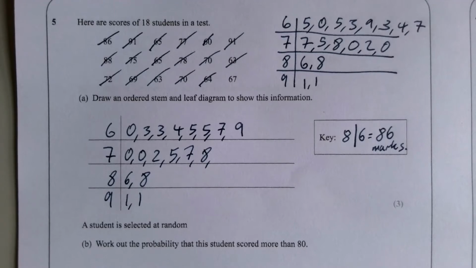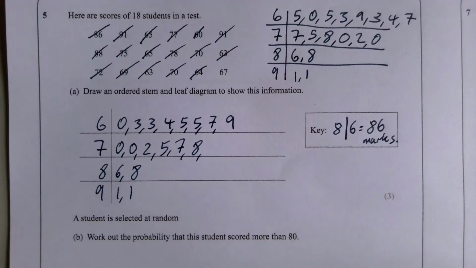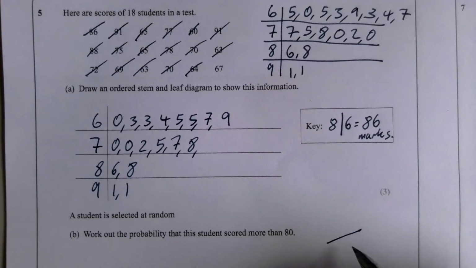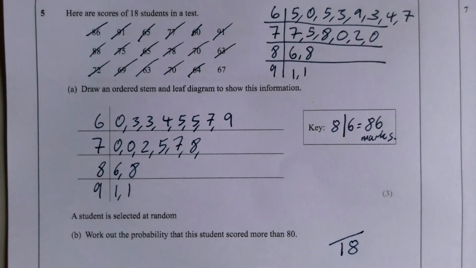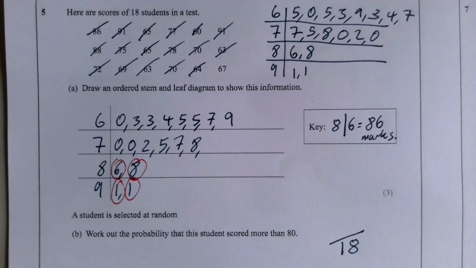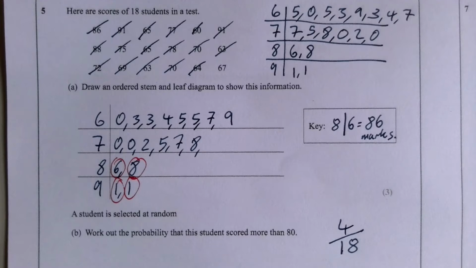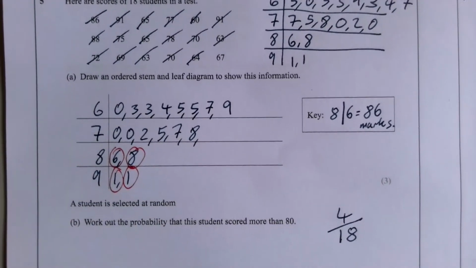The other question at the bottom here: work out the probability that this student has scored more than 80. Well, first of all, there's 2 marks for this. How many students are there altogether? It's out of 18. So if we picked one at random, it's going to be something out of 18. That'll get 1 mark. Now we want a score of more than 80, and more than 80 is that one, that one, that one, and that one. So there are 4 scores bigger than 80. So it's 4 over 18. You can simplify it to 2/9 if you like, but there's no marks for doing that. You don't have to. With probability, just leave it as the fraction, the easiest fraction you can.